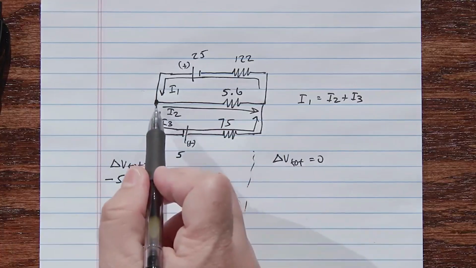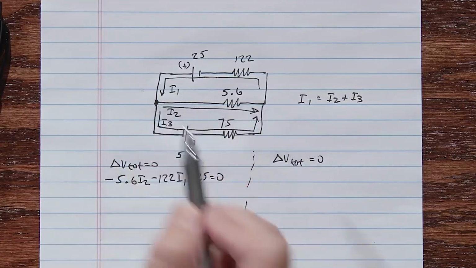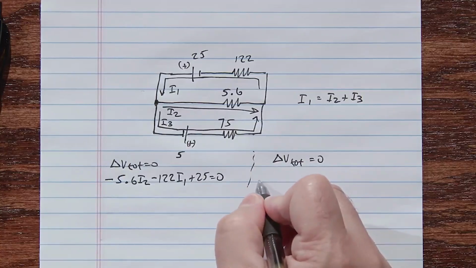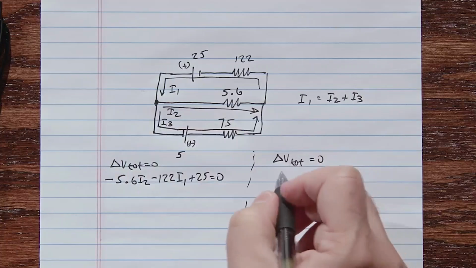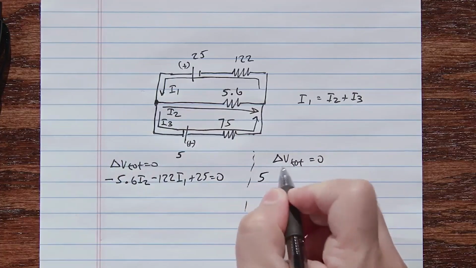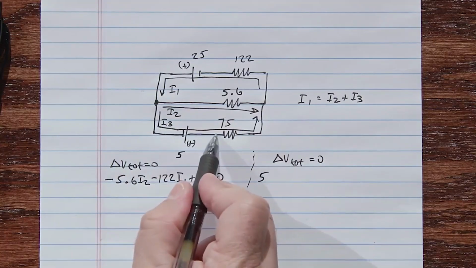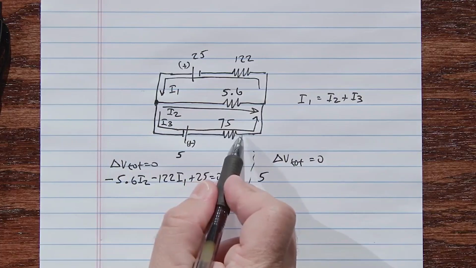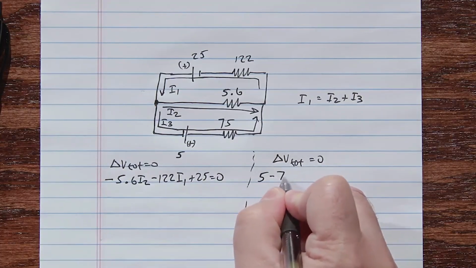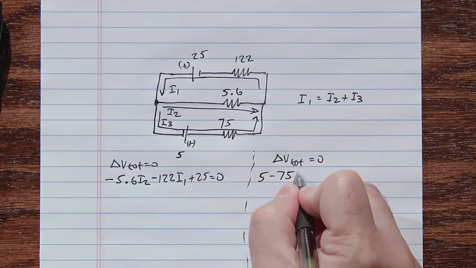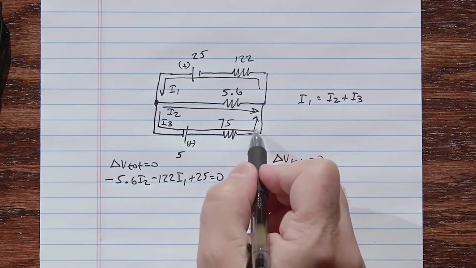For my second loop, I'll just go this way. I'm going up voltage across the 5 volt battery, so it'd be plus 5, and I'm going with the current, or down voltage, so it'd be minus 75 I3.